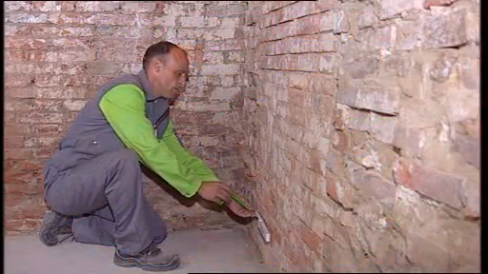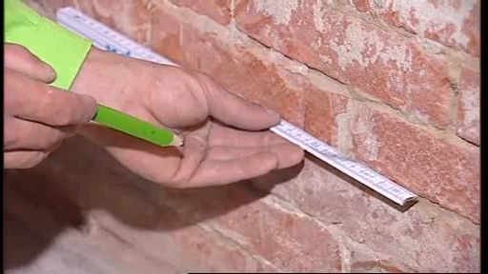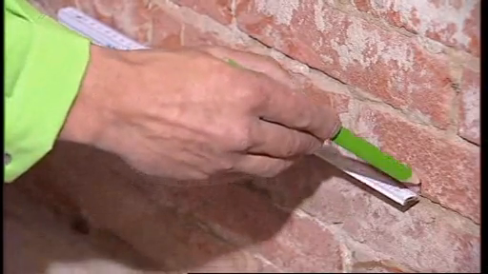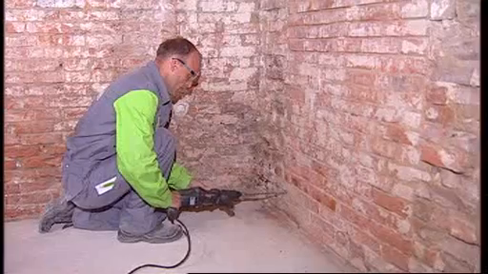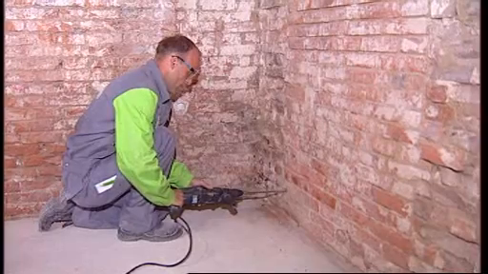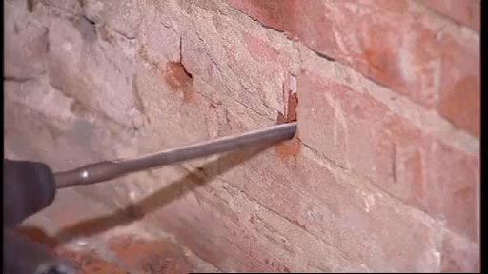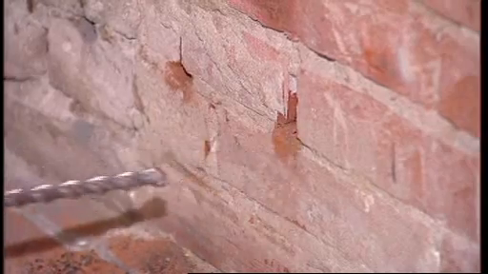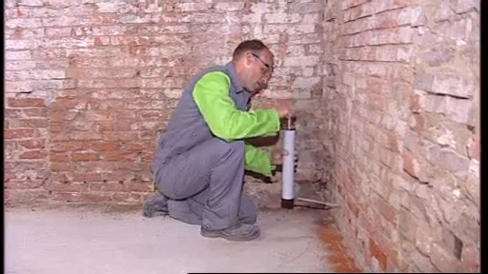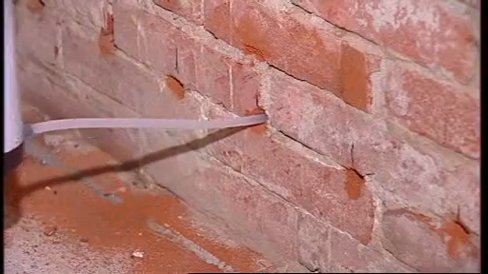The spacing of the drill holes is marked off. The spacing depends on the thickness of the wall. The thicker the wall, the shorter the distance between drill holes. The length of the drill hole also depends on the wall thickness. The hole is drilled 5 centimeters short of the other side. The hole is then cleaned with compressed air.